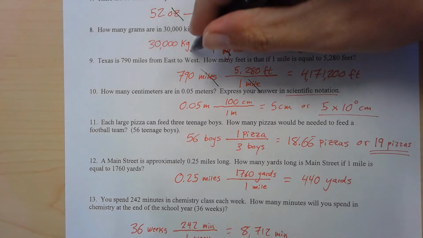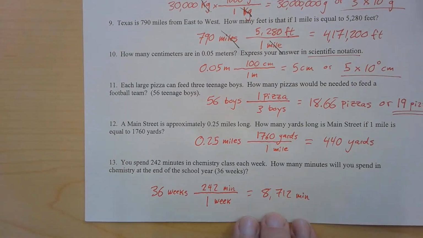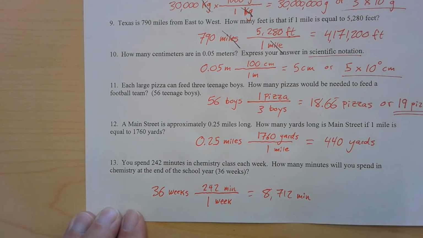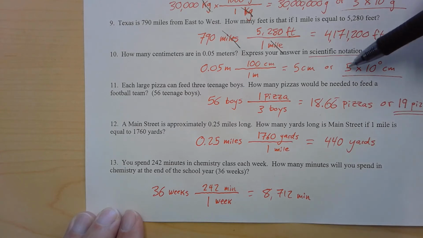Alright, number 10. How many centimeters are in 0.05 meters? Express your answer in scientific notation. So 0.05 meters times 100 centimeters per meter. Remember, it's only 100 centimeters in a meter. That gives you 5 centimeters. If you want to express that in scientific notation, you don't have to do anything real special except for realize that 10 to the 0 is 1. So 5 times 10 to the 0 centimeters. That one's a little strange.